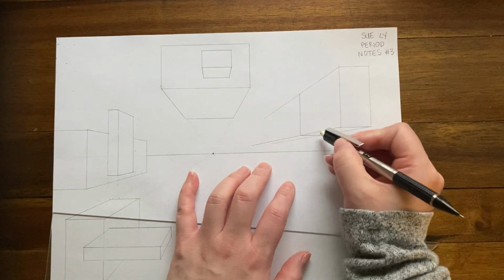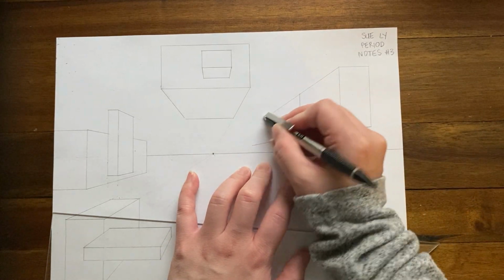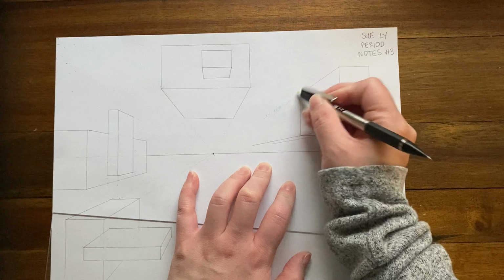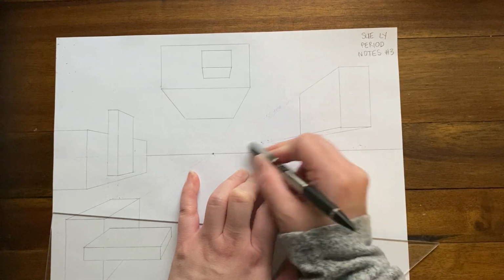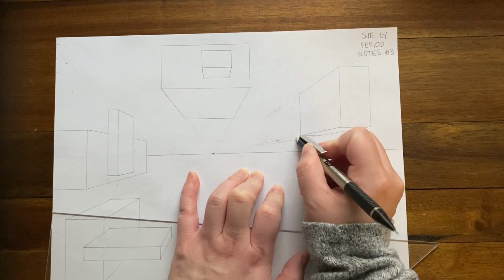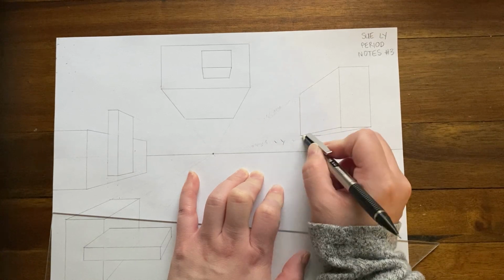Go ahead and erase my excess. Make sure you're drawing light. It's easier to erase lightly drawn work than it is if you're heavy-handed.